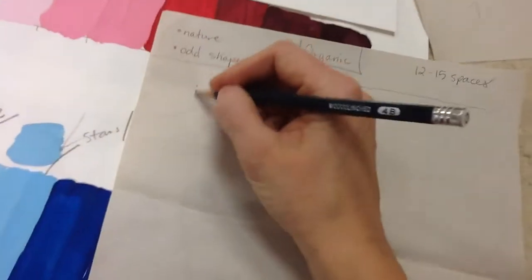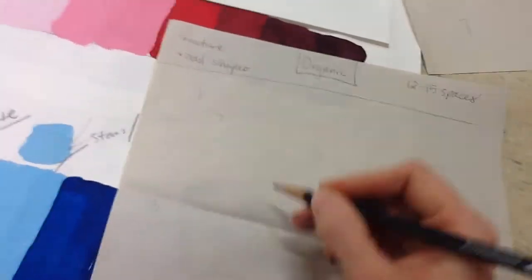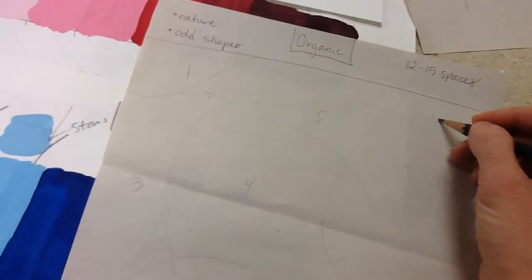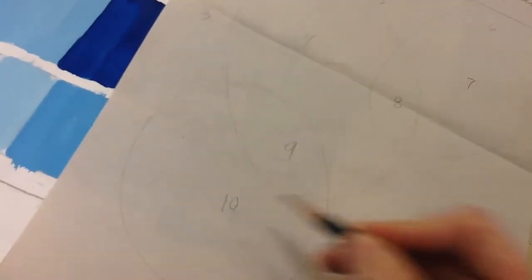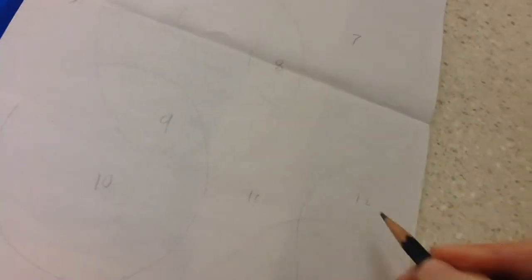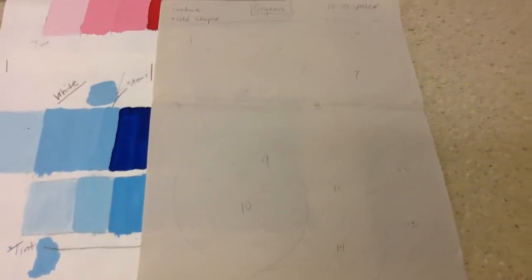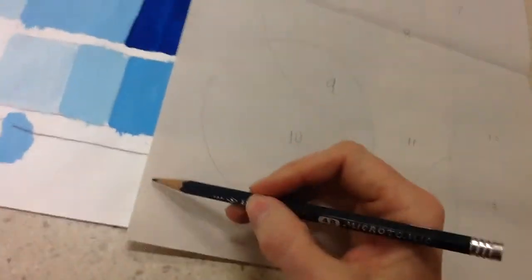Okay, here is my organic one. If I wanted to number these, I could start with 1, 2, 3, 4, 5, 6, 7, 8, 9, 10, 11, 12, 13, 14. So that one actually fits. If I want to add a few more in there, I could maybe start on this side.